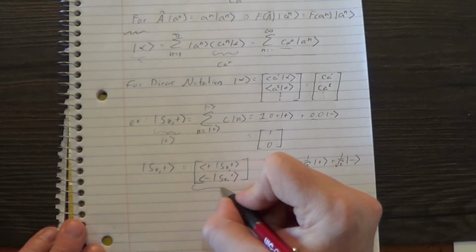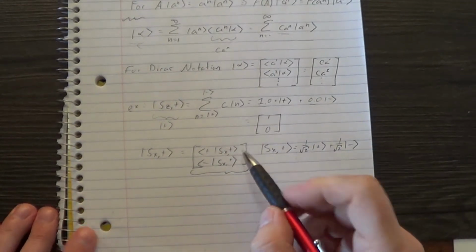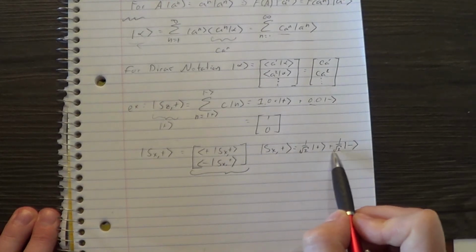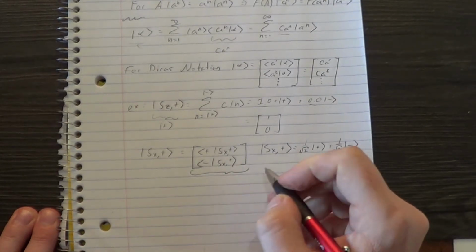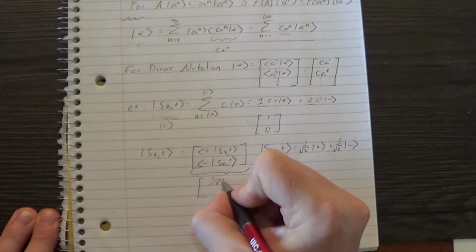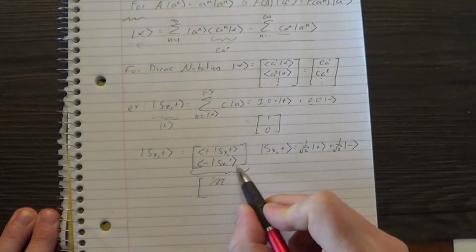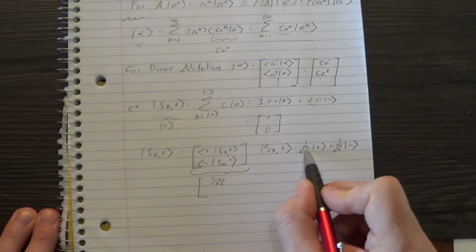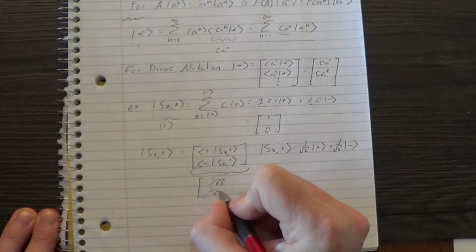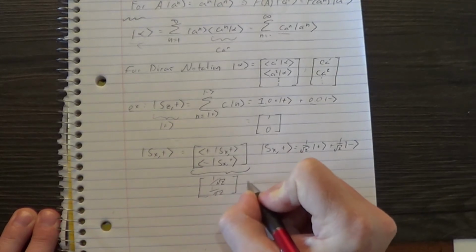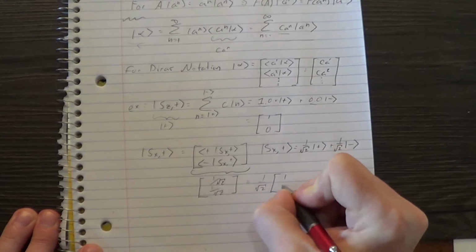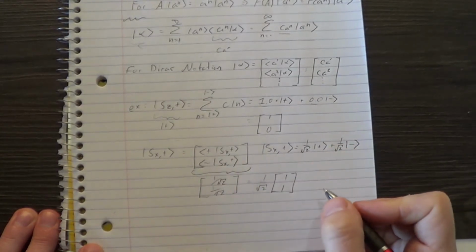So in that case, if we act on the left with a bra, then the top element is 1 over square root of 2. And then the minus ket survives, so it's 1 over square root of 2. And the way you would generally represent that is 1 over the square root of 2 times the column vector. You may recall that I've shown you this, but now this is where it's coming from.